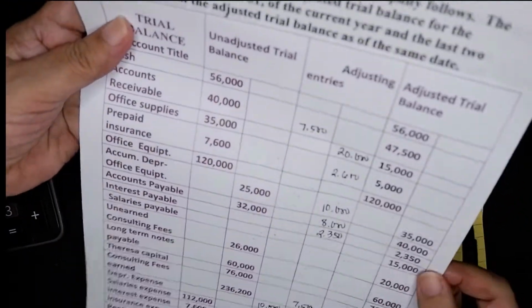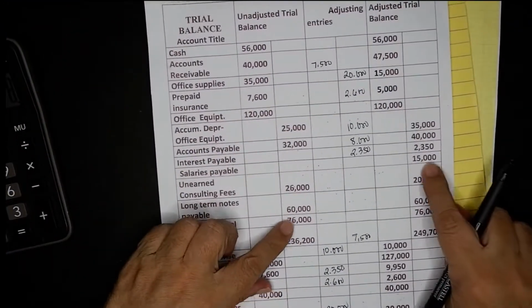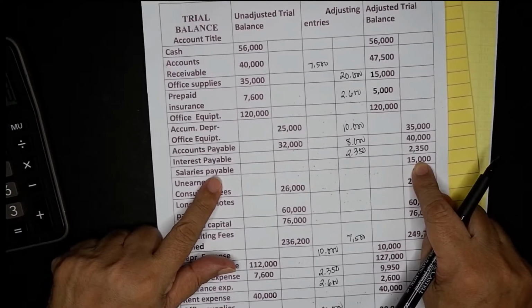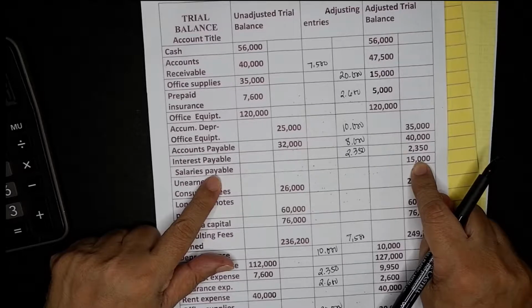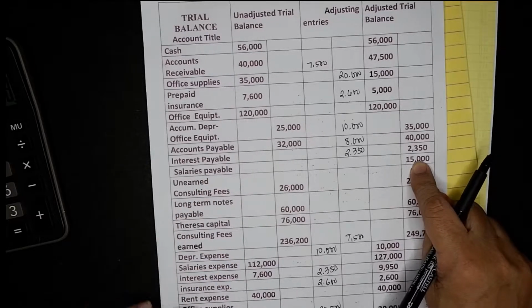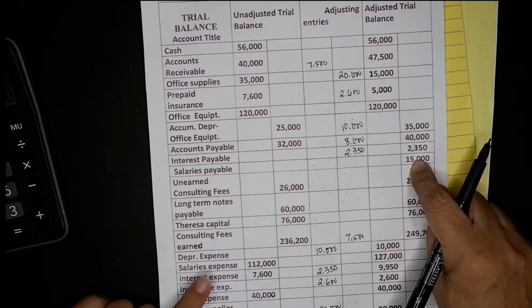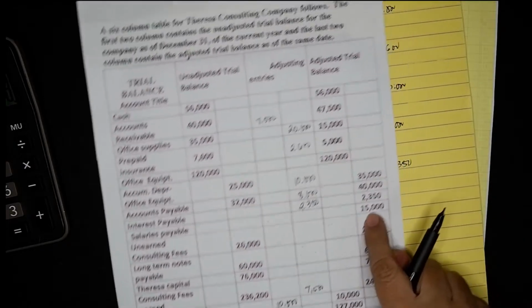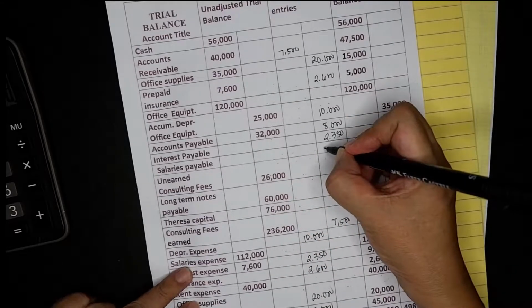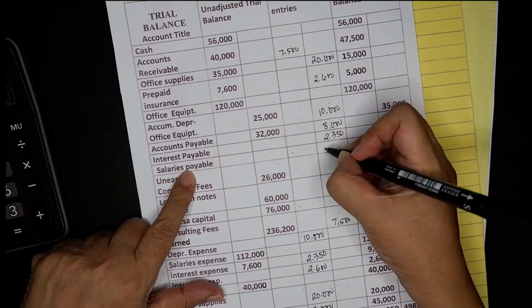Okay, next we have 15,000 salaries payable. So again, this is an adjusting entry for accrued expense, accrued salaries payable. That is debit salaries expense 15,000. It means there is a posting of 15,000. Salaries payable is a liability.